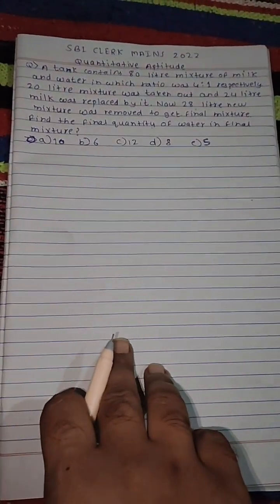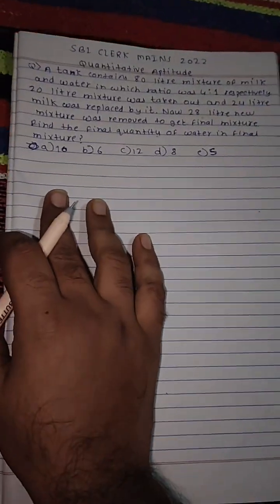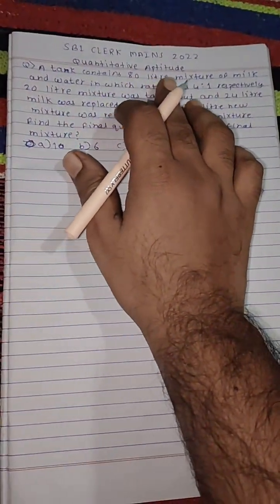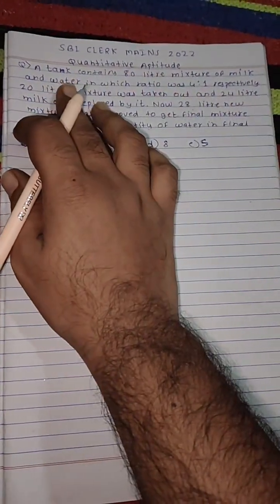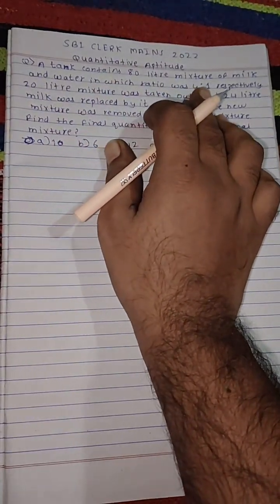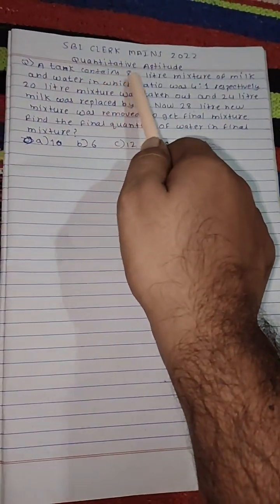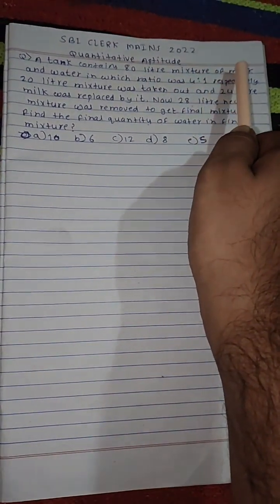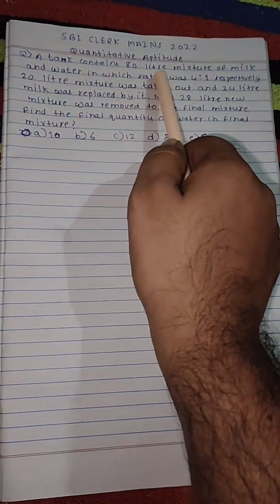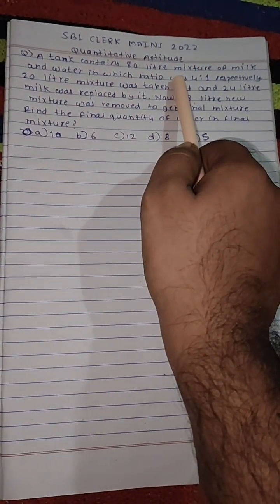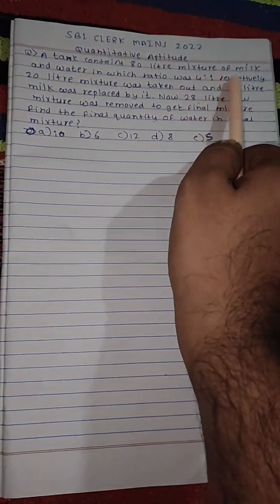Hi guys, today we are going to solve a question asked in SBI Clerk 2022. In the question, they have given a tank that contains 80 liters of a mixture of milk and water, in which the ratio was 4 is to 1 respectively. So there is one tank, and in that 80 liters of mixture, the ratio of milk to water is 4 is to 1.